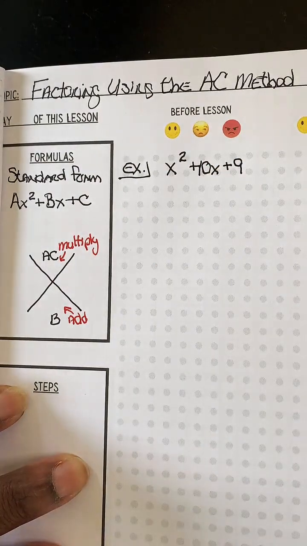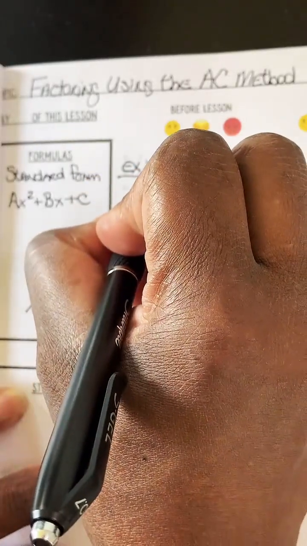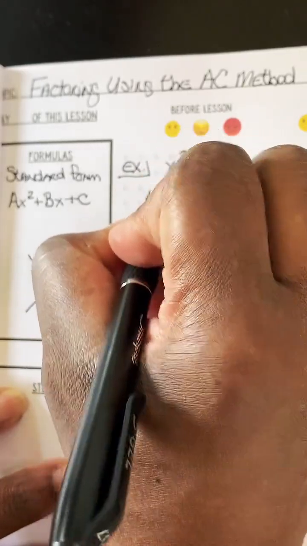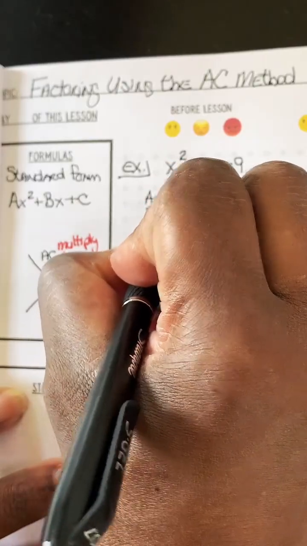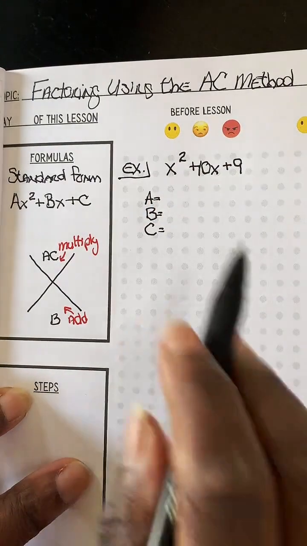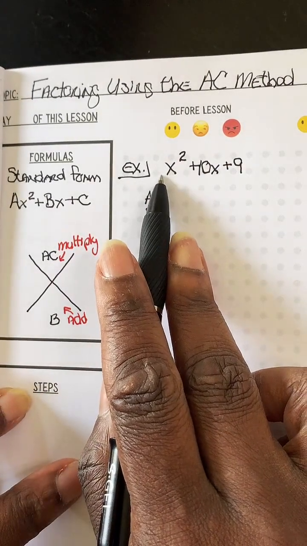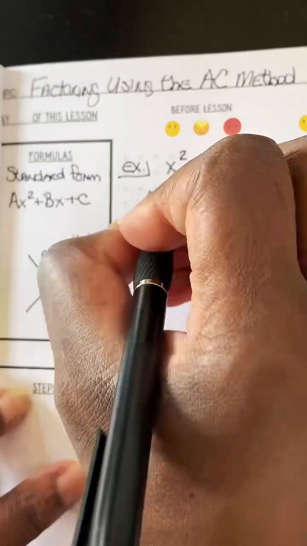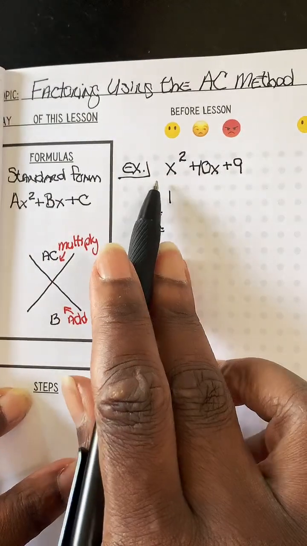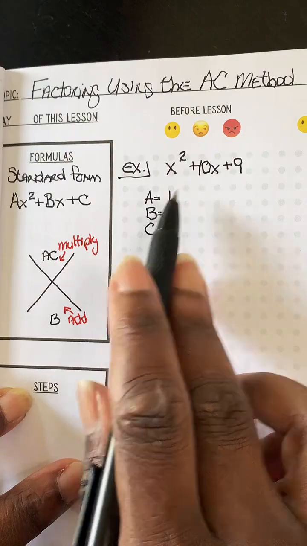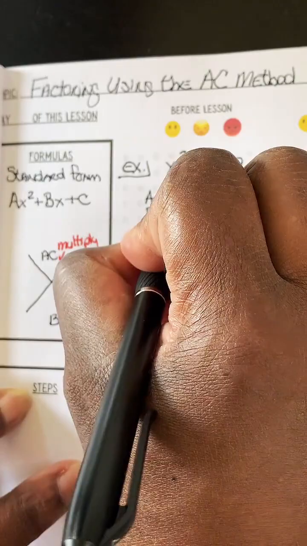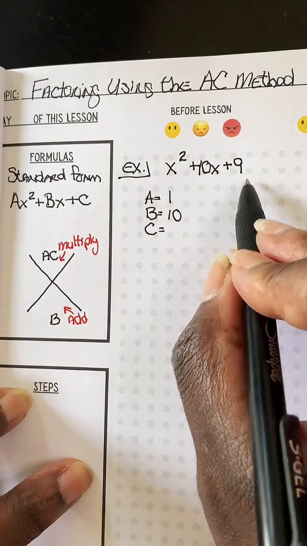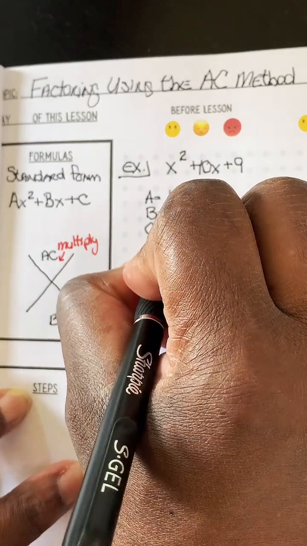All right. So first thing I need to do is label my A, my B, and my C. My A is always the coefficient in front of the x squared, which is a 1. If you don't see anything, it's assumed to be a 1. My B, which is in front of the x, that's 10. And my C, which is the constant, that's 9.